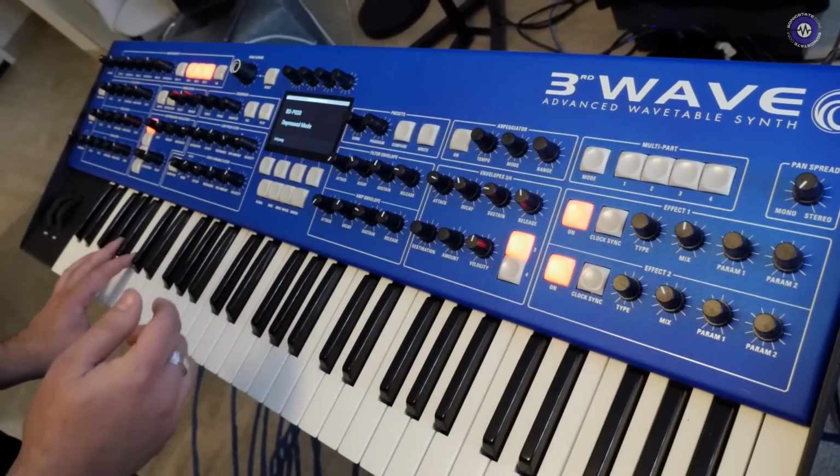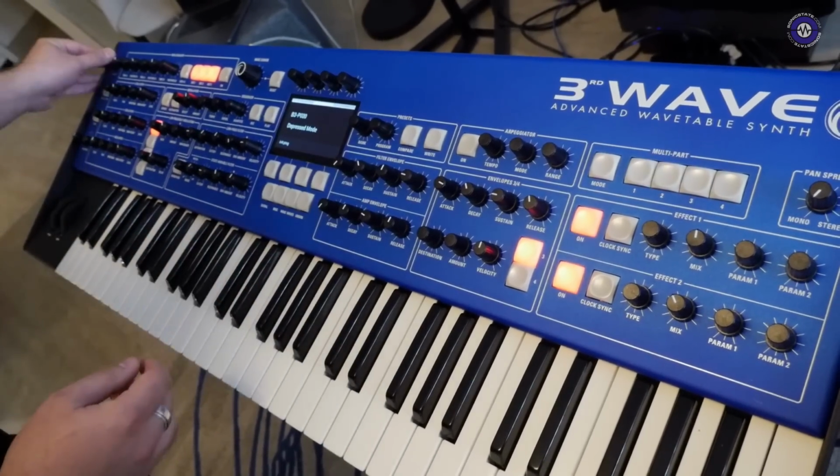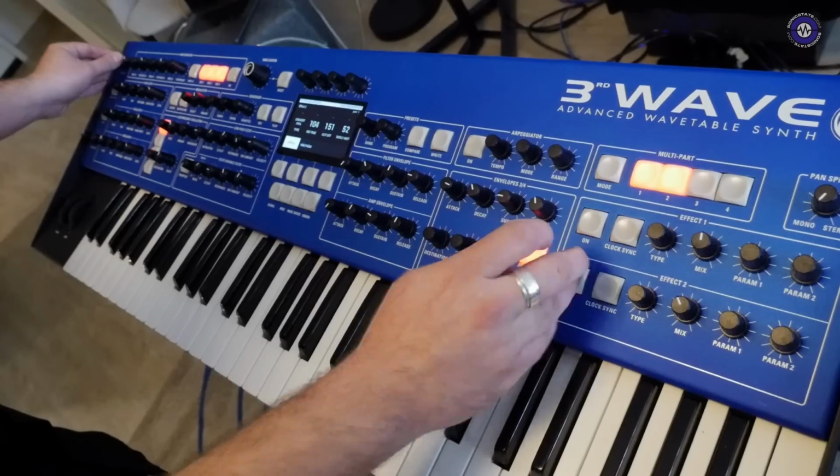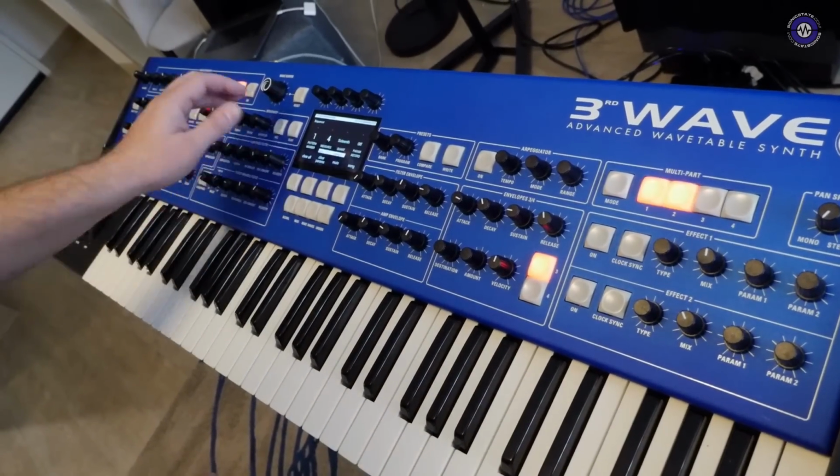In fact, I'm going to pull up a sound where we could play with that. Turn off some of the effects. There we go. Clear that.